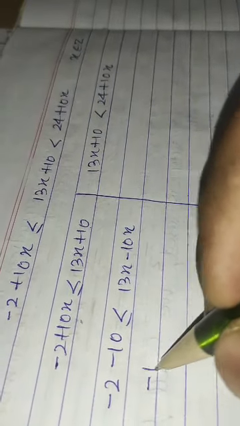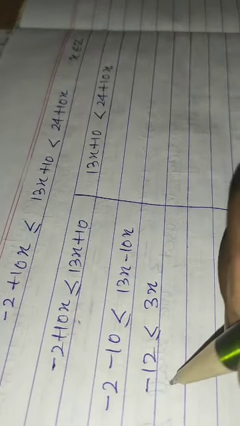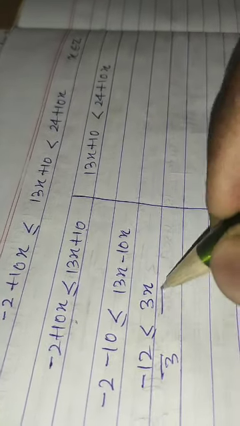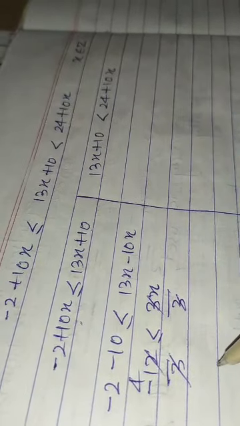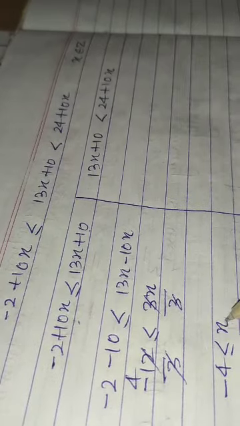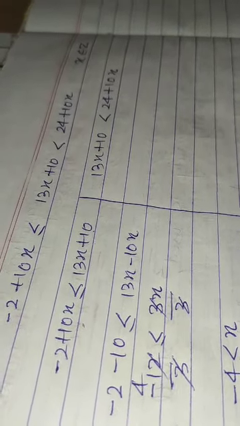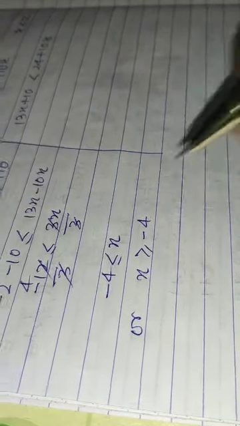It is going to be -12, and this is going to be 3x, divided by 3. So this 3 cancels, and here it is going to be -4. It means -4 is less than or equal to x, or we can write x is greater than or equal to -4. Okay, now coming to the second inequality.